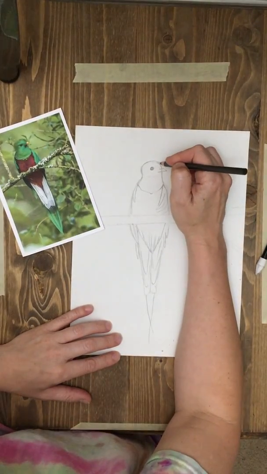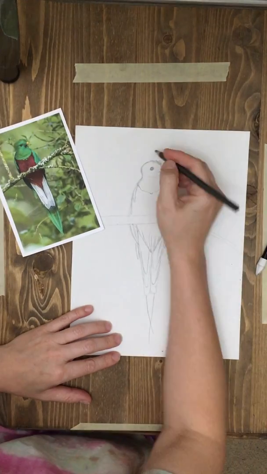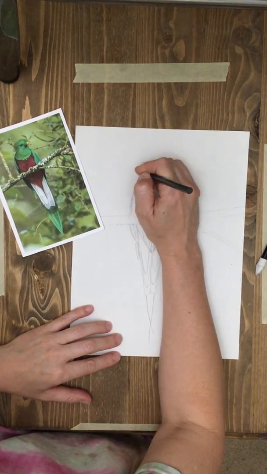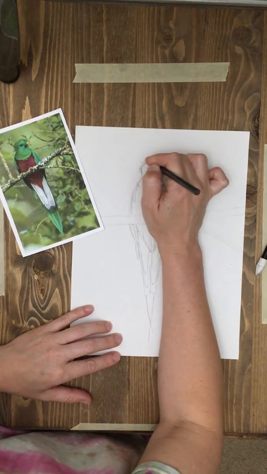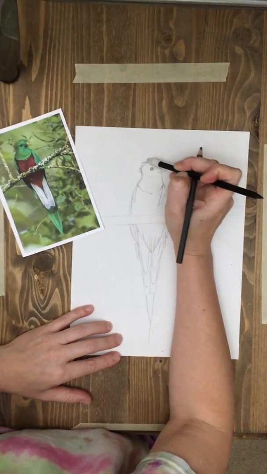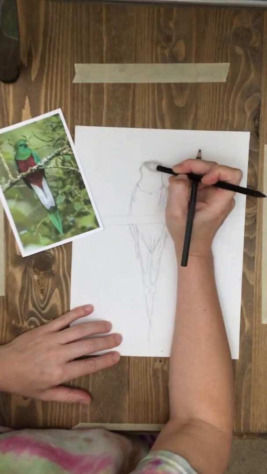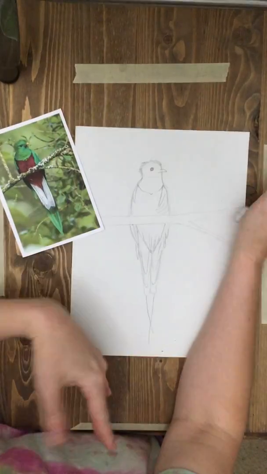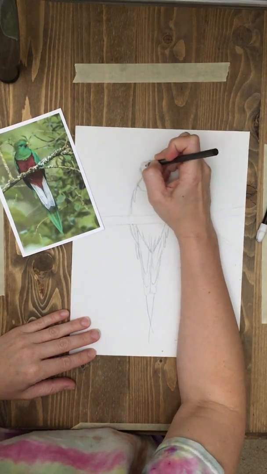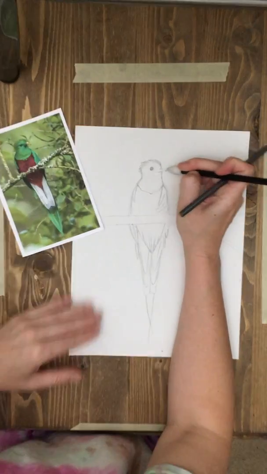Okay, now we're going to add a little bit of, he's got this soft tuft of feathers on his head, which makes him so cute. He's just so adorable. I love this bird. Then I'm just going to erase where we had that oval, where the oval intersects.